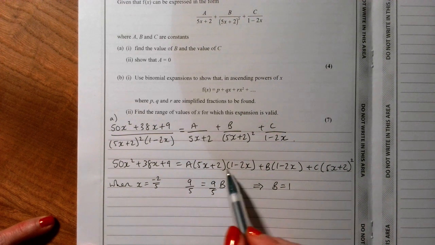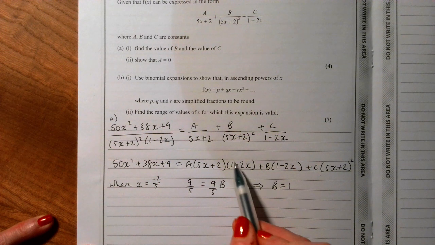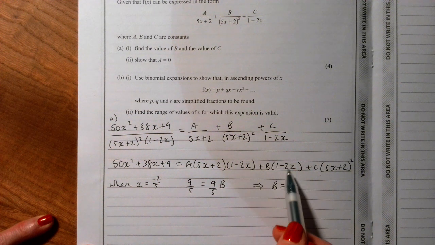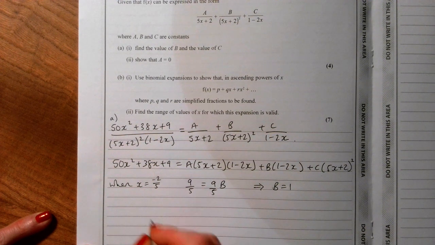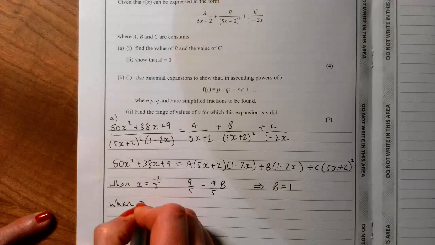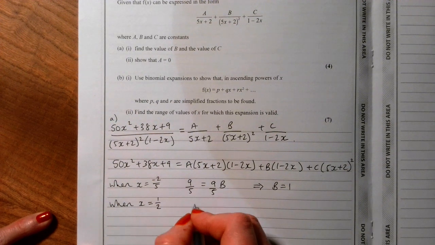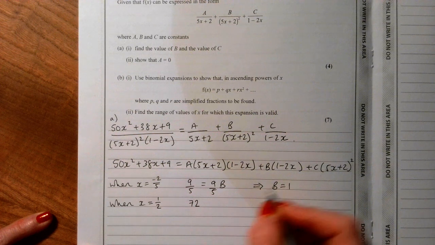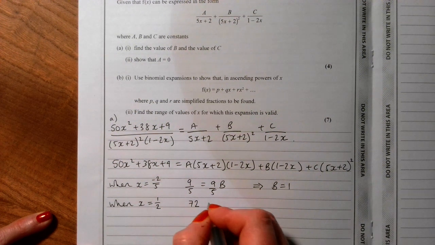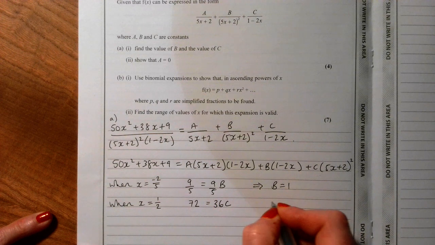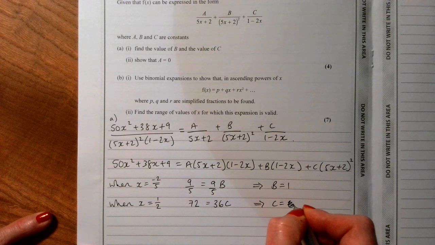The next one I can substitute in is if x equals a half. That would make this bracket and this bracket equal 0, so that term and that whole term there would disappear. So when x equals a half, if I substitute it into all of this, I get 72. And if I substitute it into this bracket and square it, I get 36. So that gives me that c equals 2.